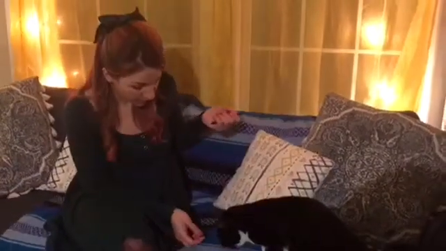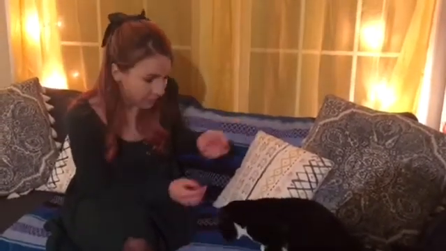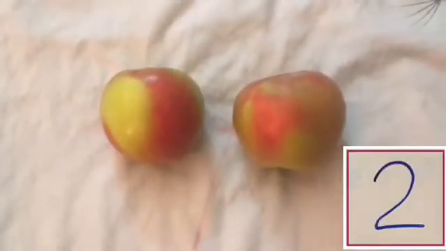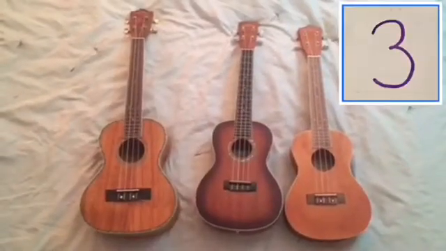Sometimes if we're counting things and we only have a few things, it's really easy to count. We can just look at it and see how many things there are. Like there's 1 cat and 2 apples and 3 ukuleles. But what about when you have many things to count?